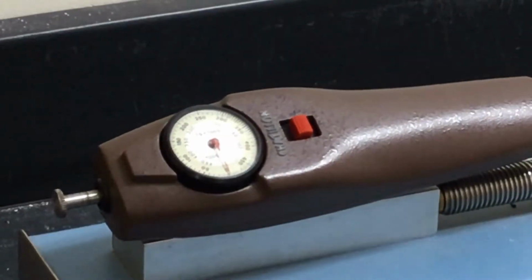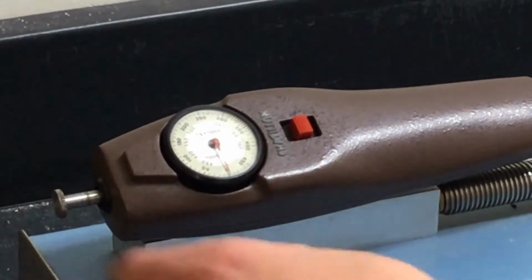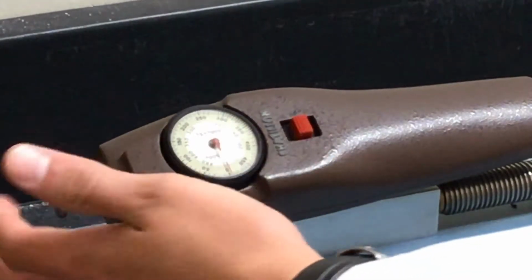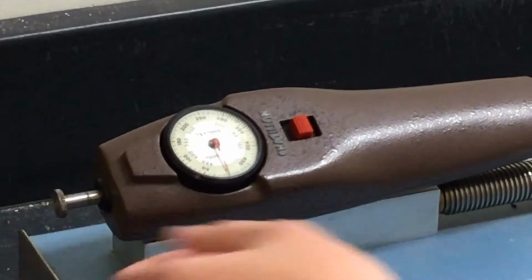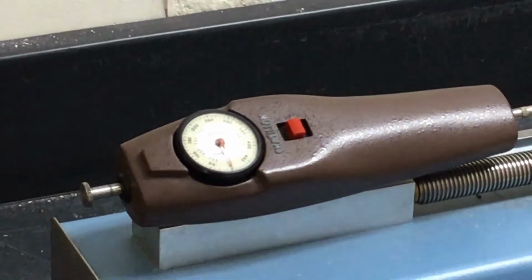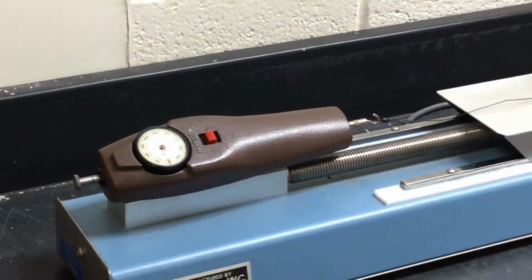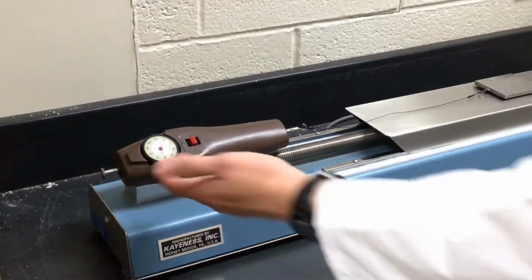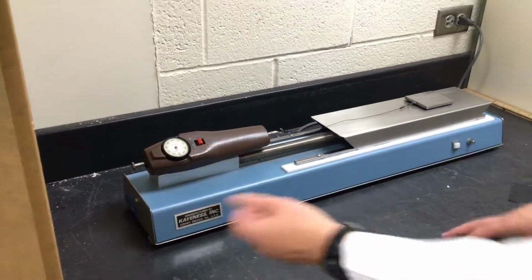After each go on the coefficient of friction machine, you got to make sure it is 0. You can do that by just tapping this little switch back here and making sure it goes back to 0. And that's important because you want to get as accurate of a reading as possible, and if it's not on 0, it won't be accurate.